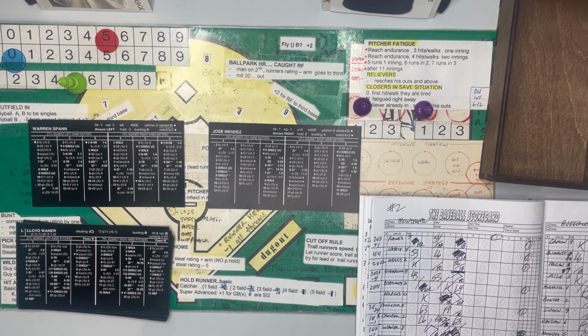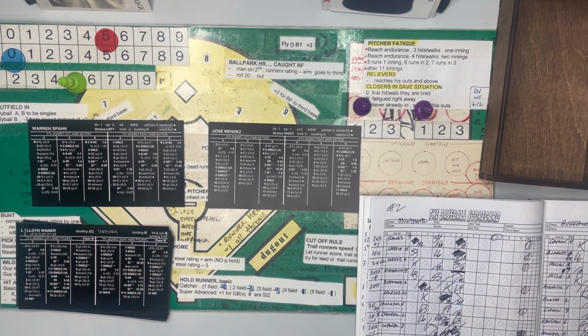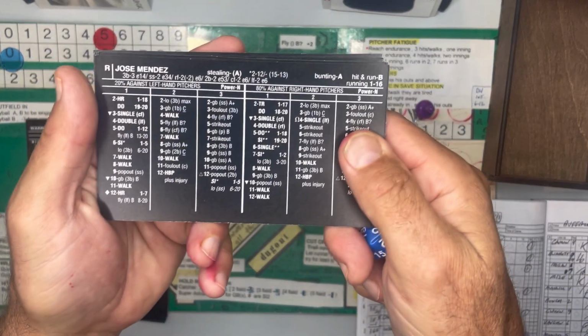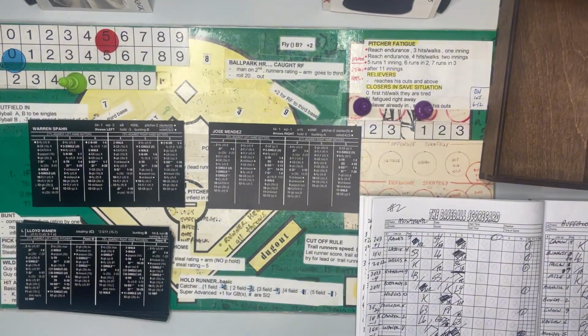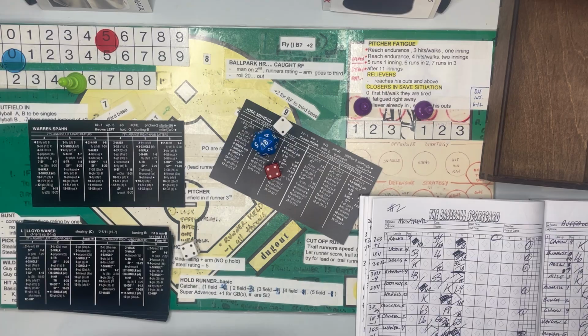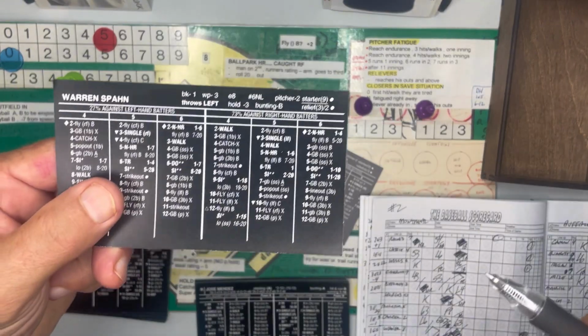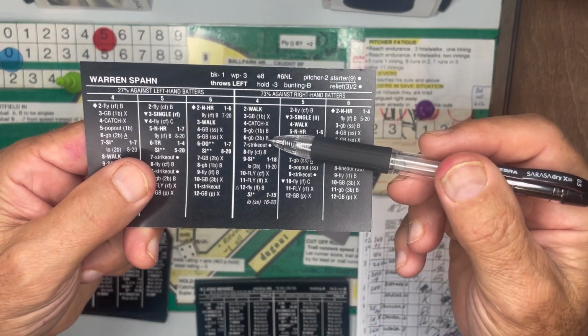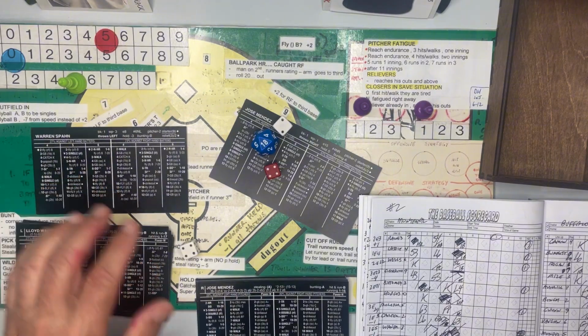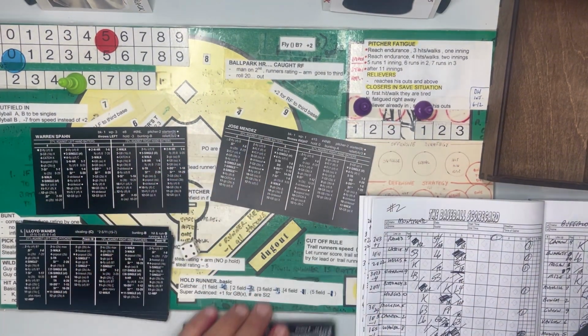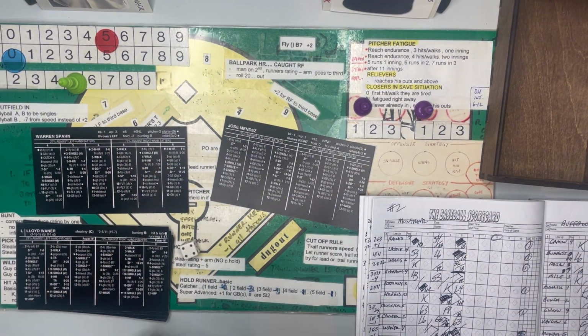Up first is going to be Jose Mendez. So Mendez is up first. Here comes the pitch. It is a 4-6. So we're going to go to Warren Spahn's card. 4-6 is going to be a ground ball to third base. So there's 1 gone here in the bottom of the 5th.